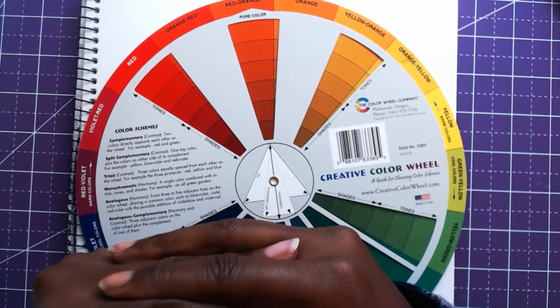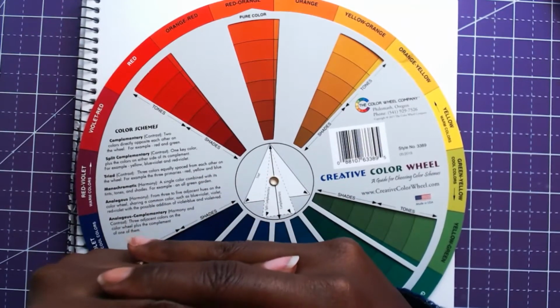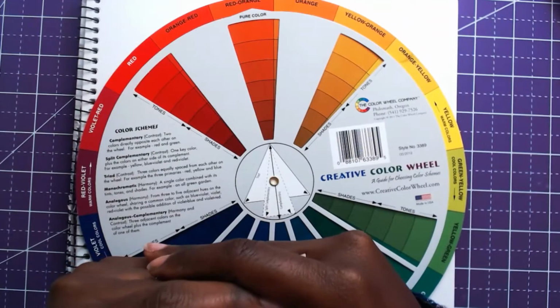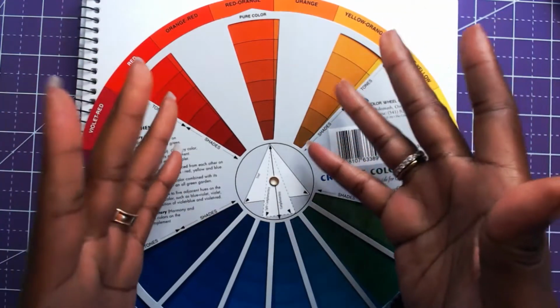This video will be a short tutorial on how to create tints, tones, and shades with your colored pencils.